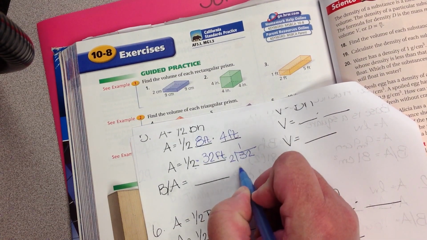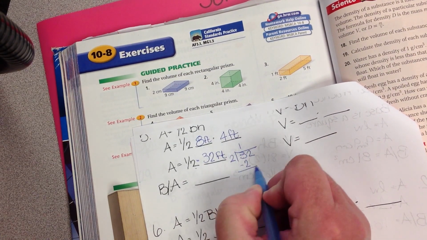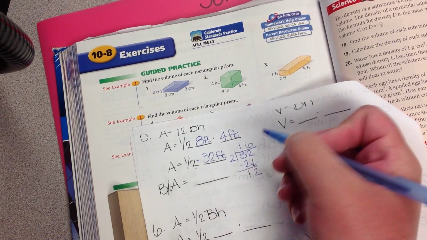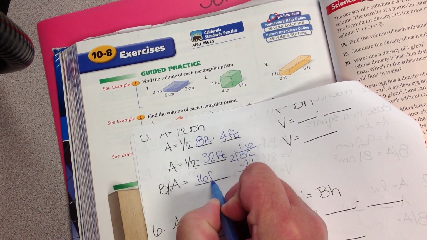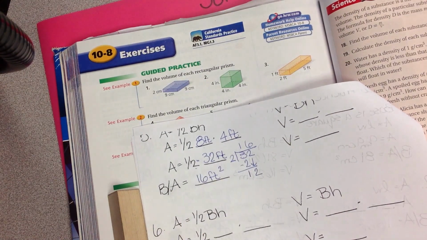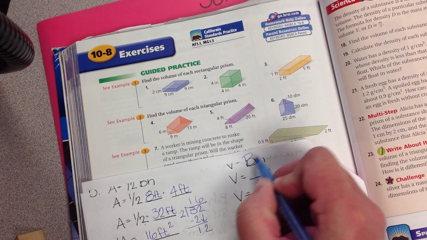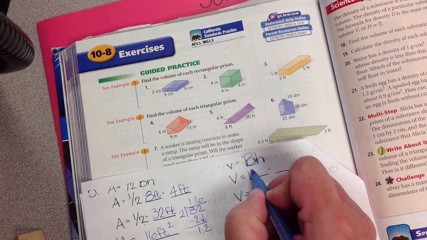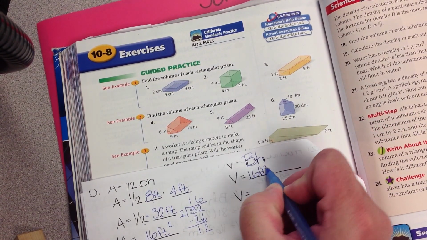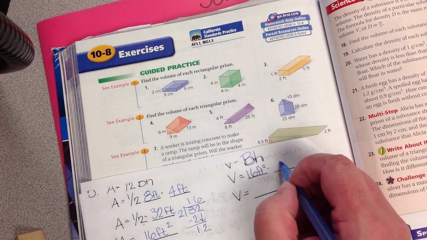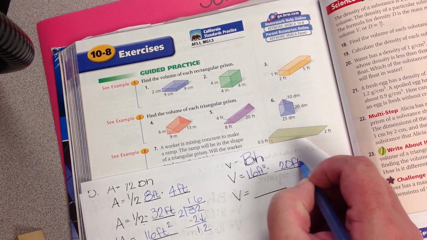2 goes into 3 one time. 1 times 2 is 2. Subtract. Bring it down. 2 into 12 goes 6. So our base area is 16 feet squared. Go ahead and put that right over here. This was a capital B. This is going to be 16 feet squared times, again, the height of the entire polyhedron, which is 20 feet.